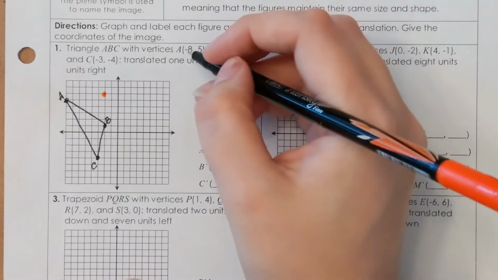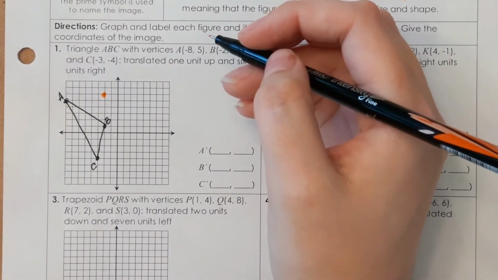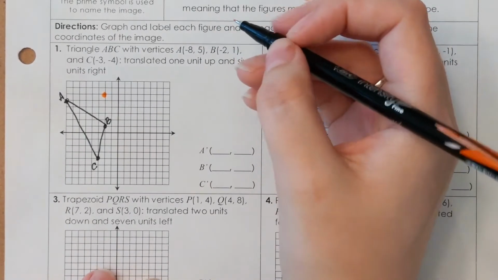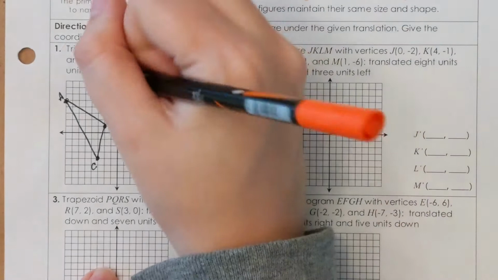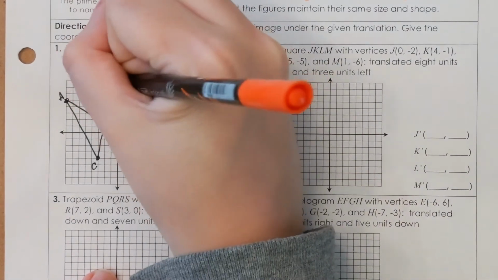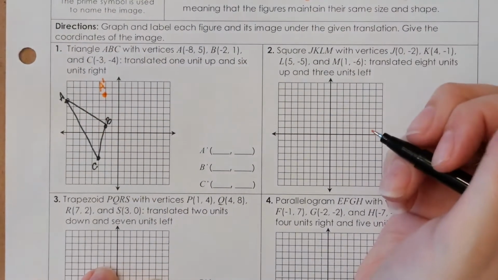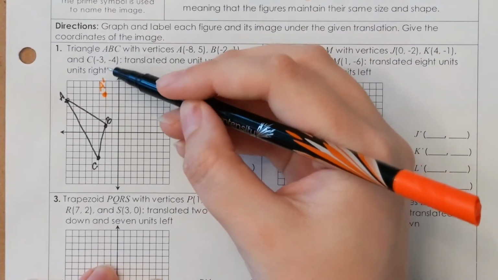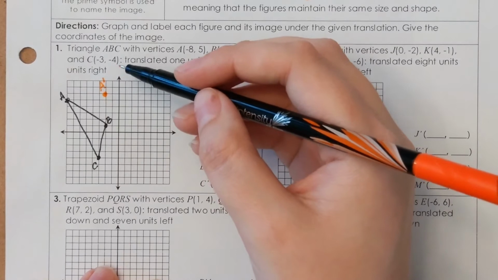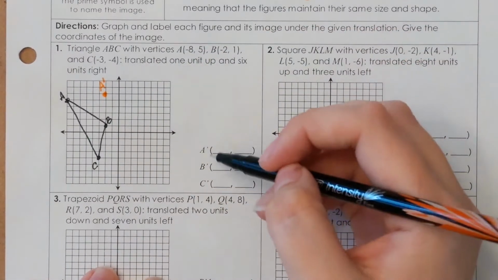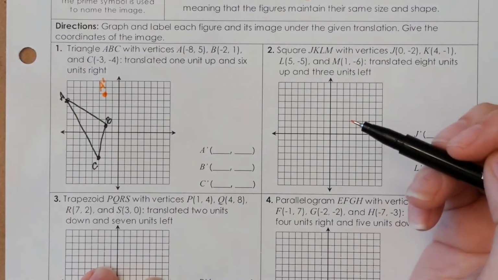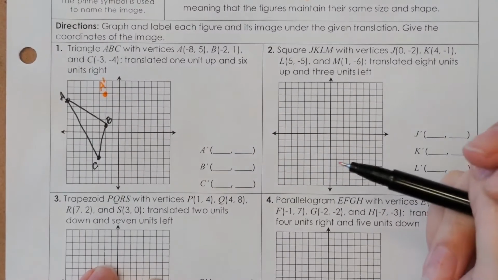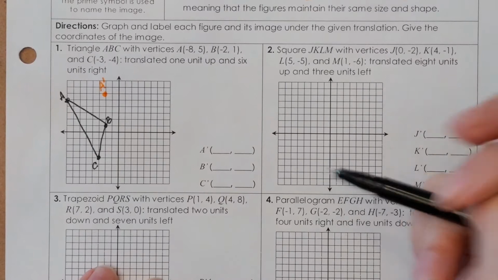Now, I can't just label it A because that's going to add to the confusion of which figure image came first. So there's a way that we show that it is the second. It's part of the image, not the pre-image. And that's by putting this little apostrophe next to the A. You can see that in the blanks to the right as well. So I'm going to label that A with the apostrophe there.